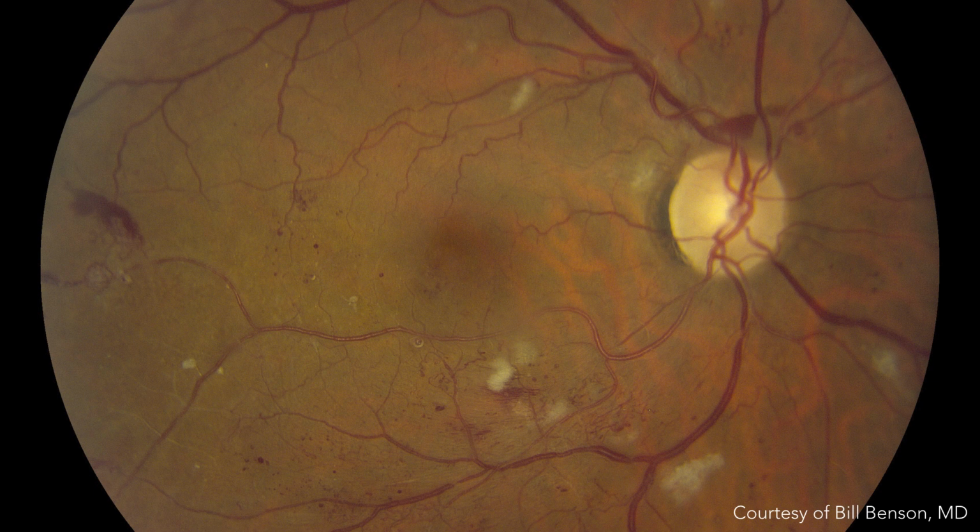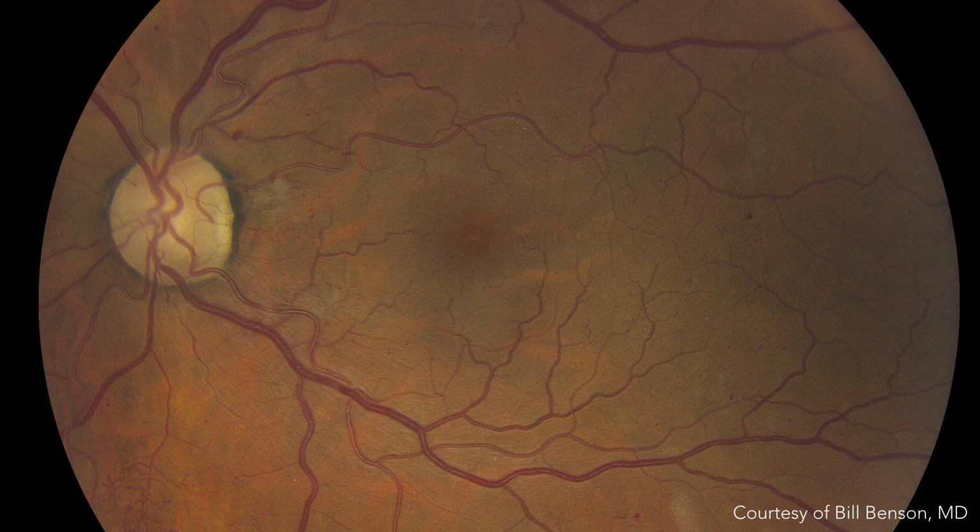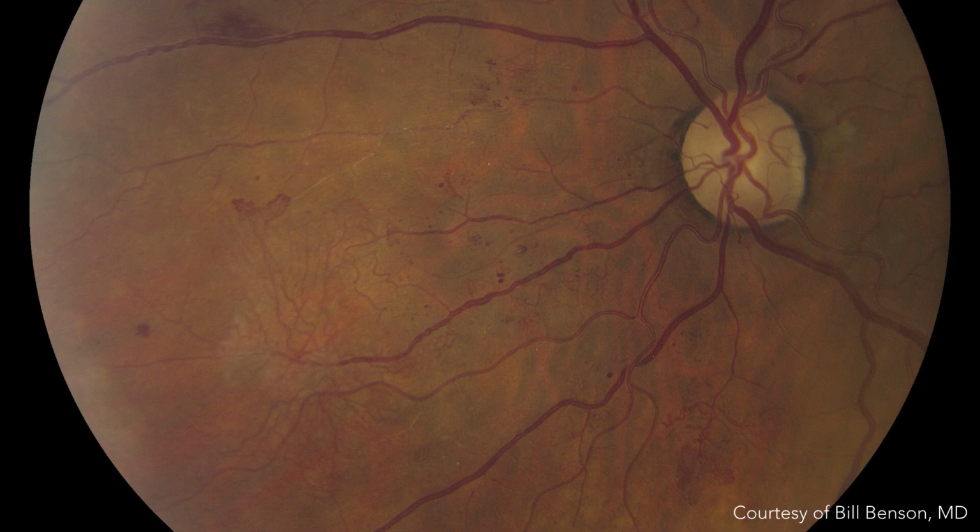You've got, again, a lot of the findings that are interesting. Left eye looks not so bad, right? But then inferior to the disc, there's something going on there. And if we redirect the camera, you could see a lot of, I would not call this IRMA.